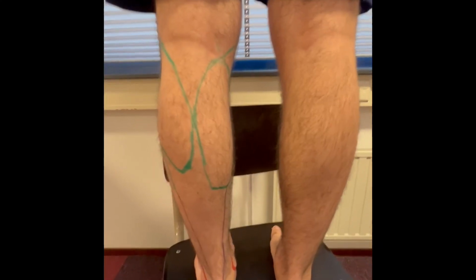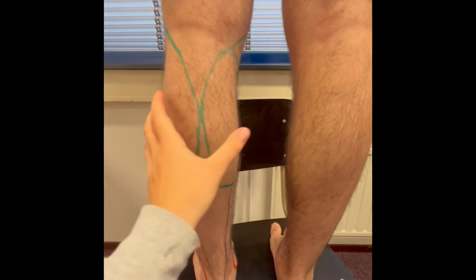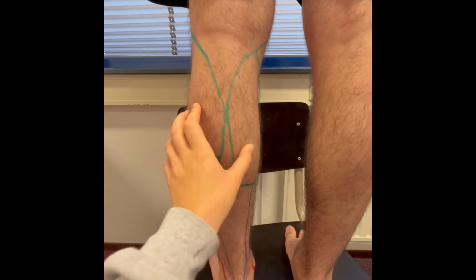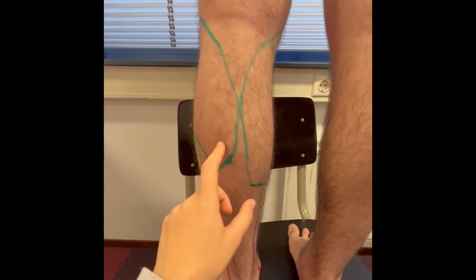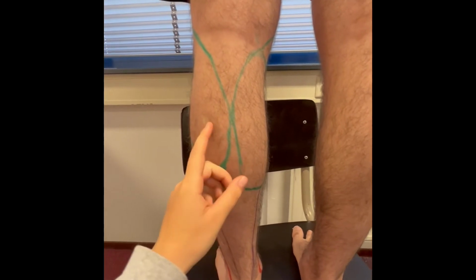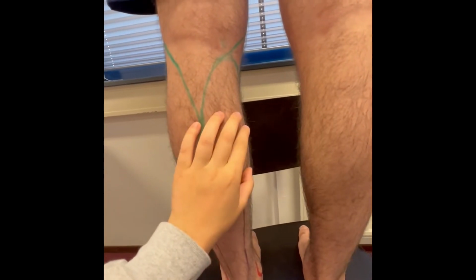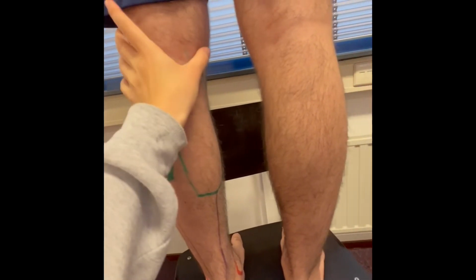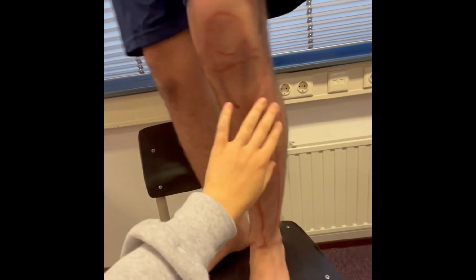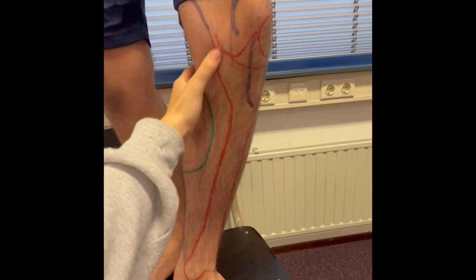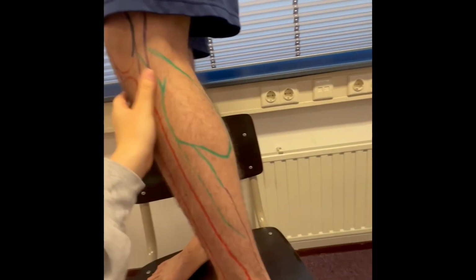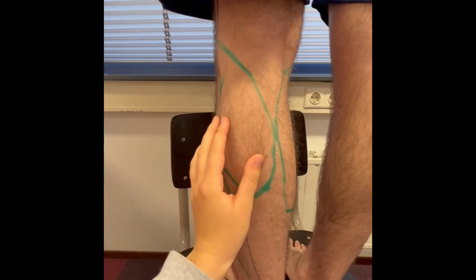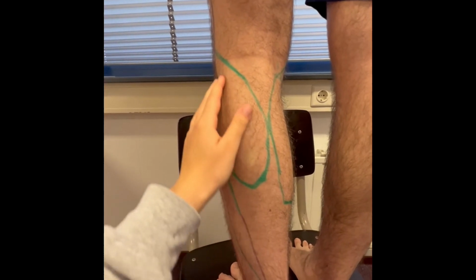So if we have the posterior view of my patient, we can see the calf muscles of the left leg, which I was drawing here. And you can see the gastrocnemius up here with two heads. One is the lateral head and the medial head. And the medial head originates from the medial condyle of the femur, which is up here, and the lateral, right here, up here. And the lateral head of the gastrocnemius has the origin at the lateral condyle of the femur.